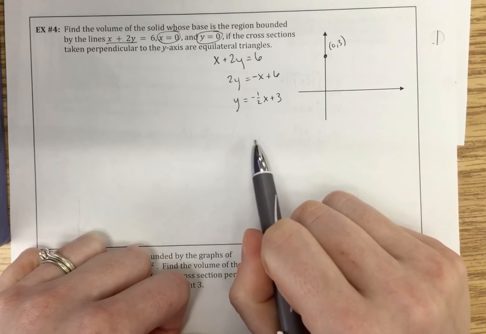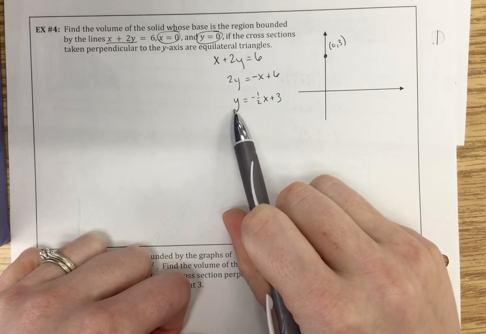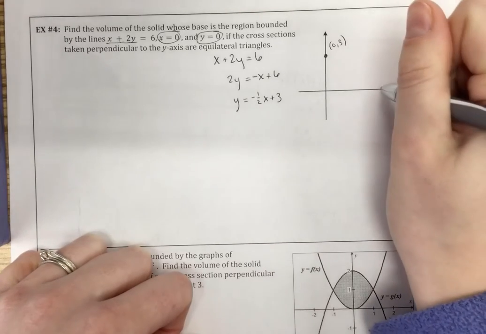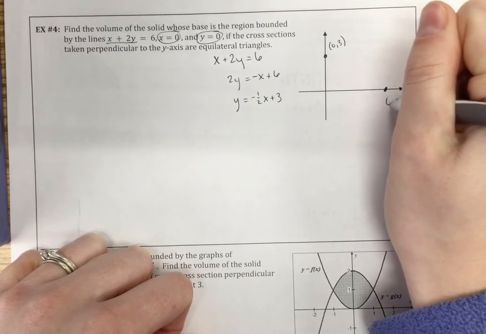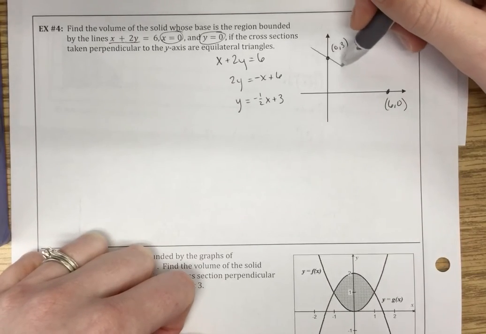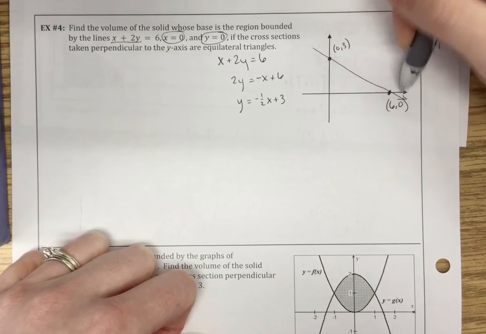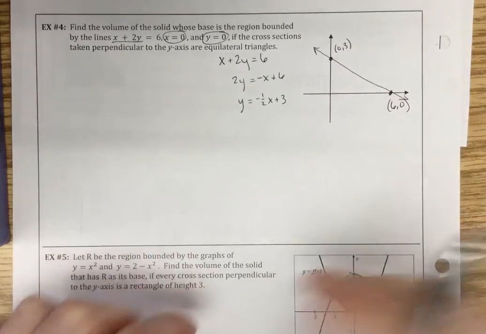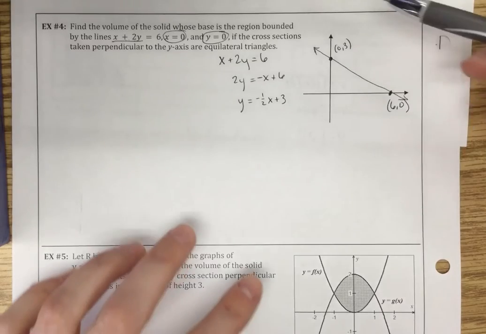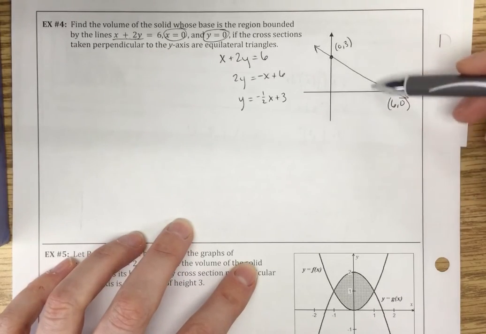And then my x-intercept is going to be happening when this is 0, so x is 6. So 6, 0. All right, so I have a line going like this. And it's also bounded by the y-axis and the x-axis, which means I'm talking about this region right in here.